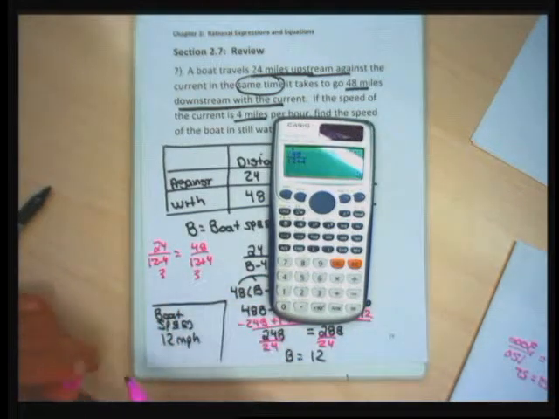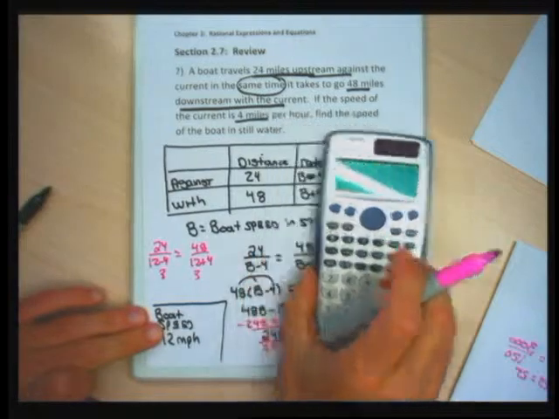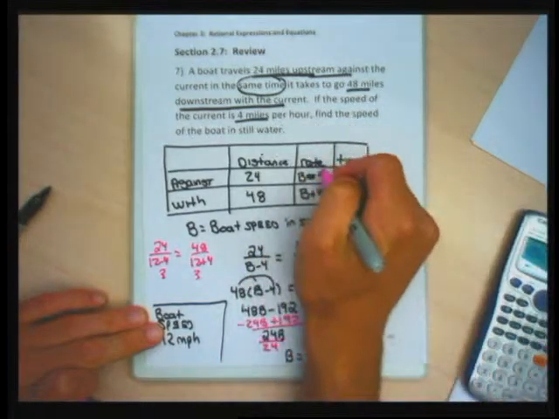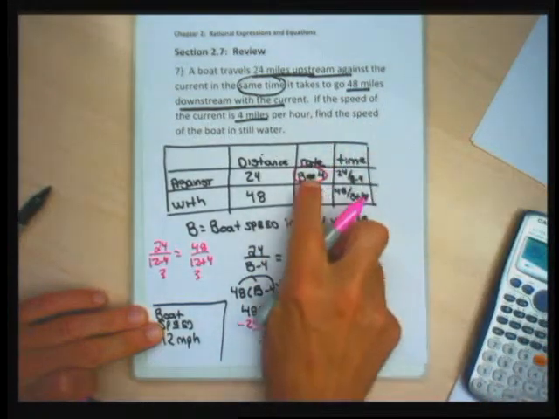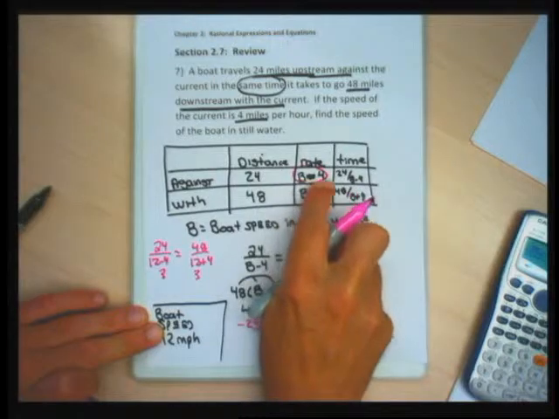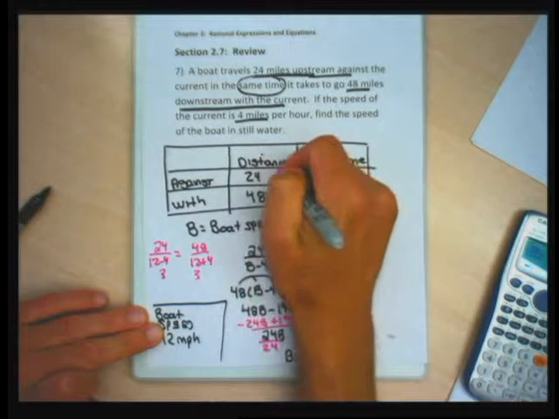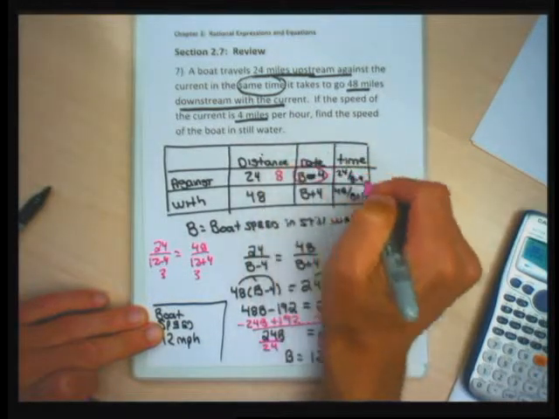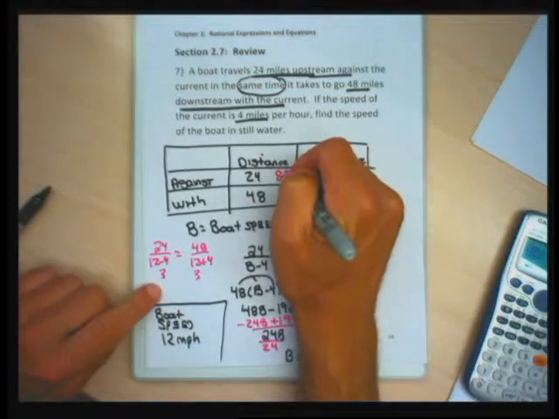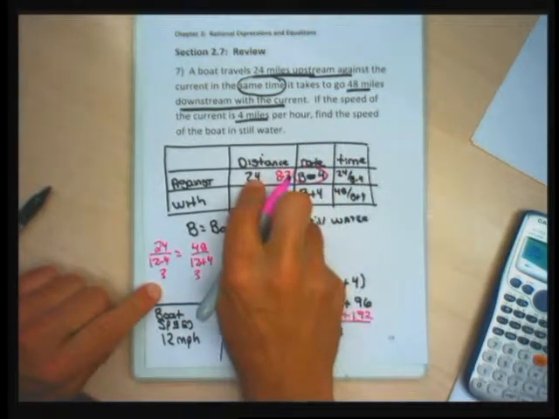So the boat travels for 3 hours in each direction, and its speed against the current is going to be the 12 miles per hour minus the 4. So its speed is going to be 8 miles per hour against the current times the time of 3 hours. That gives me the 24 miles it traveled. That's good.